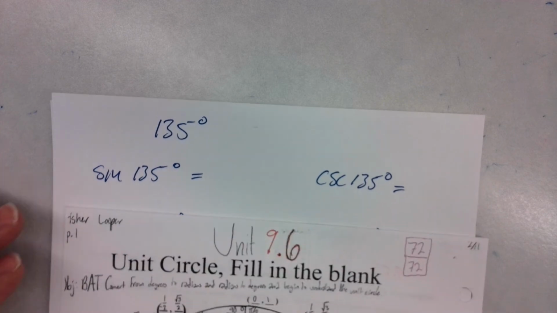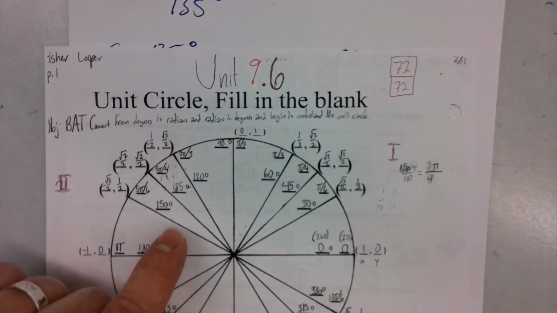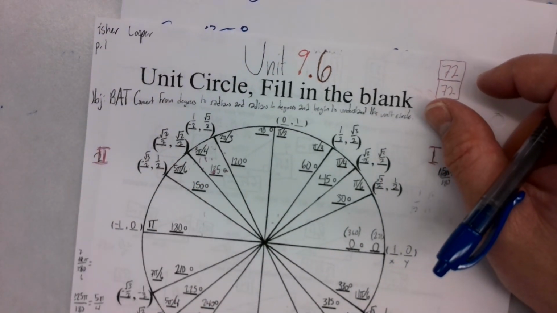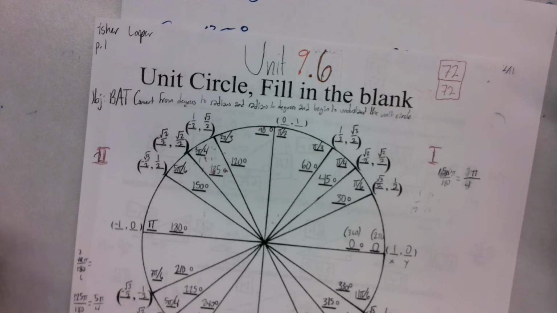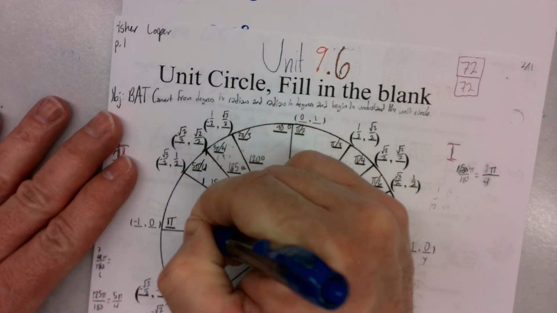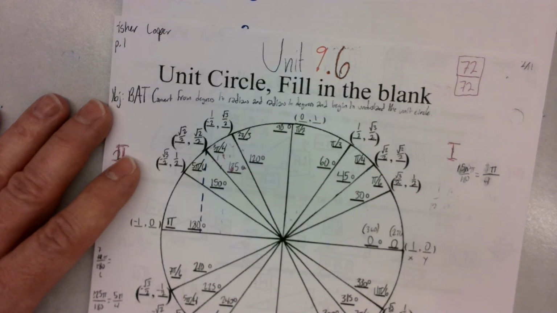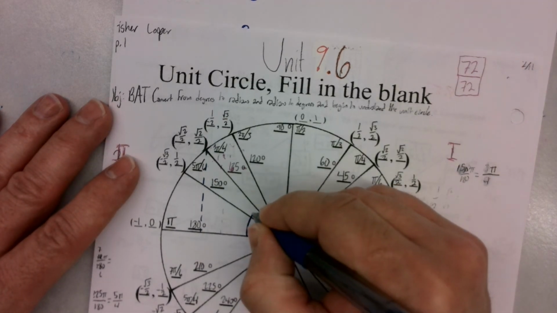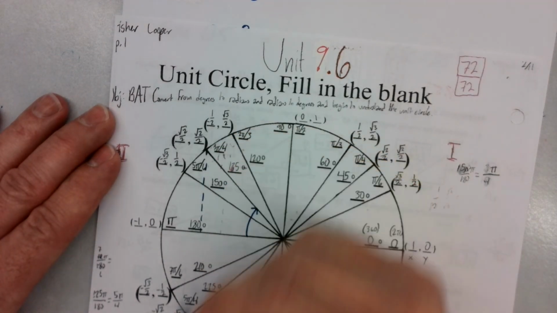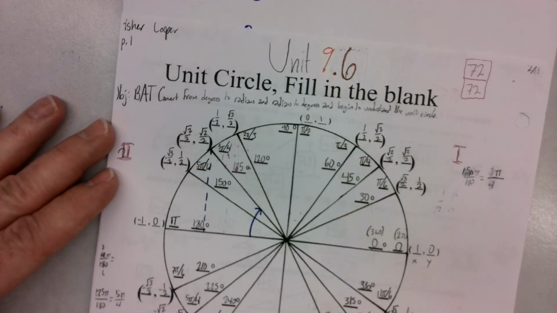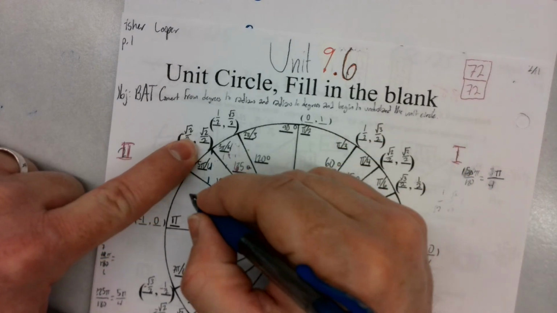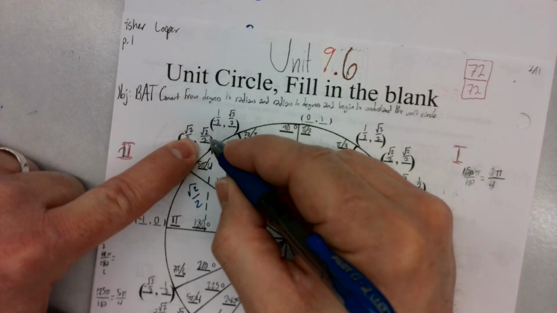So look, I'm going to find 135 right there, right? Now, I've got to remember where my numbers are. If I'm looking at 135, I'm looking right here, because I always make it with the horizontal. So I'm looking at this triangle right here. What is this going to be on this triangle? Isn't it root 2 over 2? Yeah, because that's my y value.